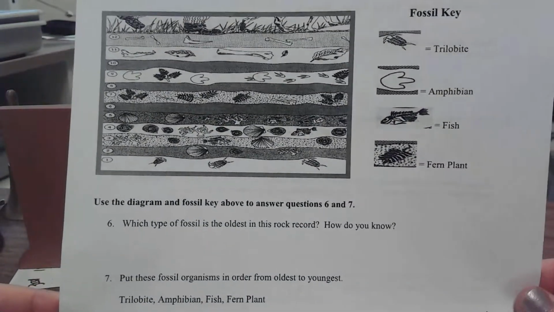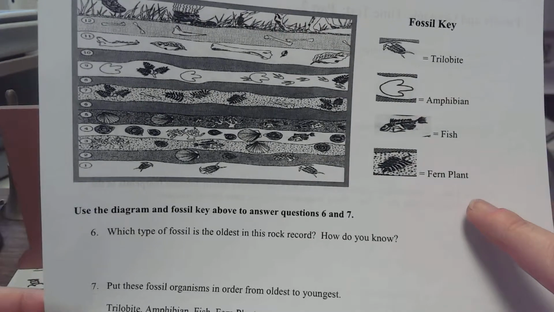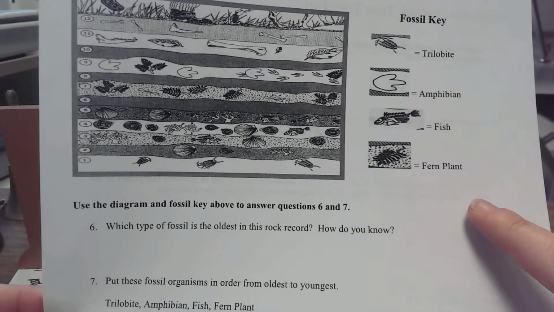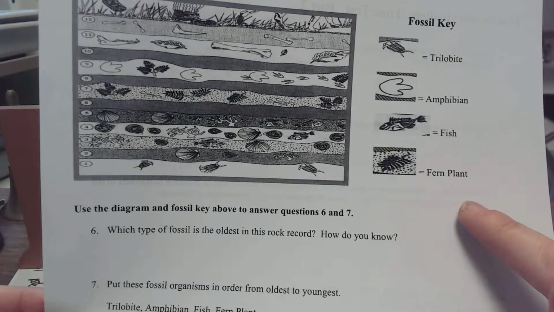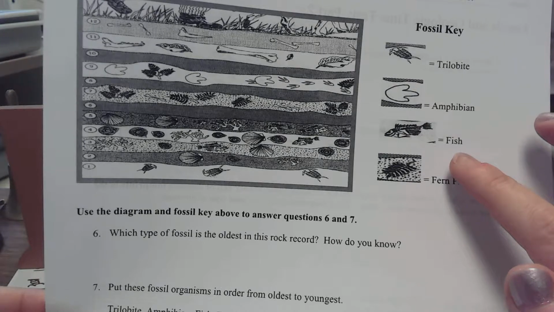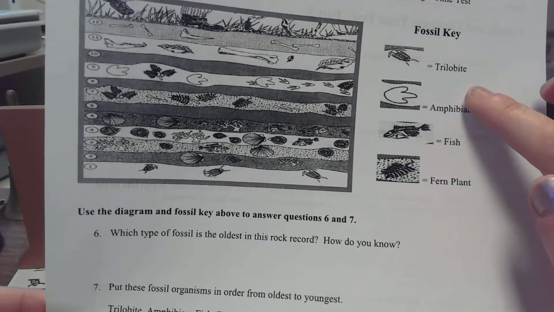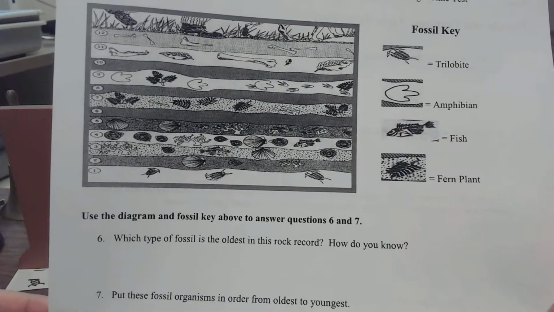Number 6. Use the diagram and the fossil key to answer questions 6 and 7. Which type of fossil is the oldest in this record? The fern plant, the fish, the amphibian, the trilobite. And how do you know?